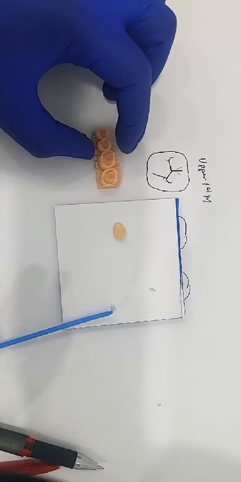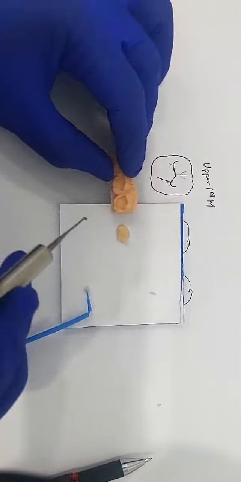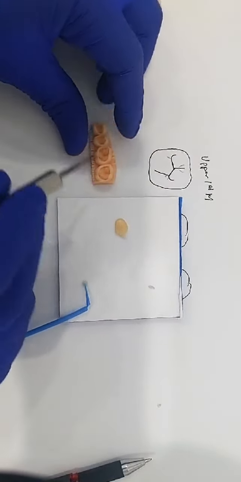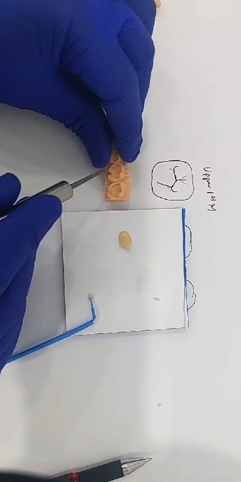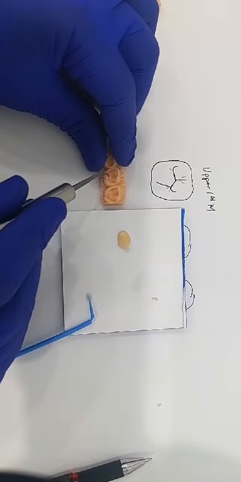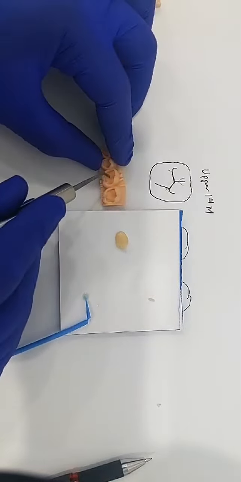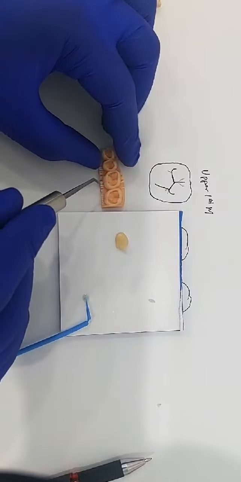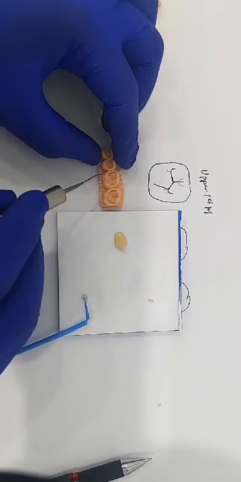So when we're doing just normal composite class 1s, I like to first build up the increments until we get to the base of the fissures. By the time you've built up the tooth, it should look like a tooth Lego almost. And I usually do that with an A3 increment.